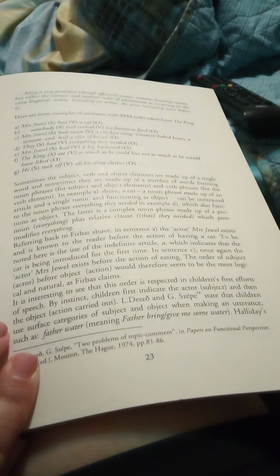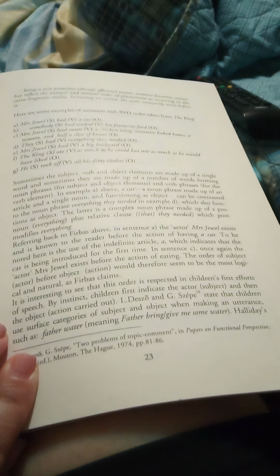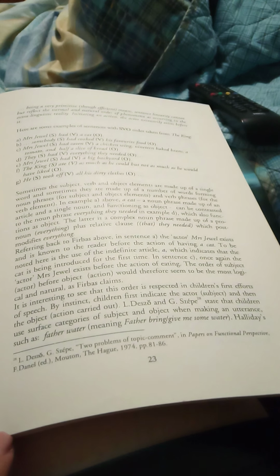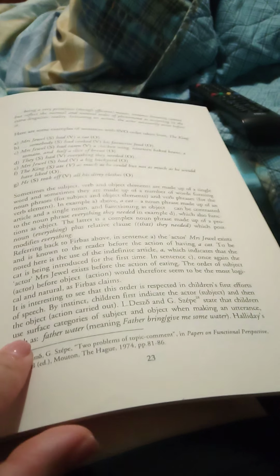It's interesting to see that this order is present in children's first efforts of speech. By insisting, children first indicate the actual subject and the object of the action carried out. Children use their first categories, subject and object, when making an utterance such as father water, meaning father give me some water.